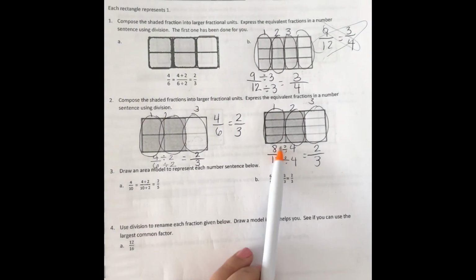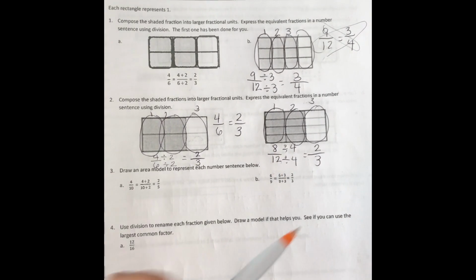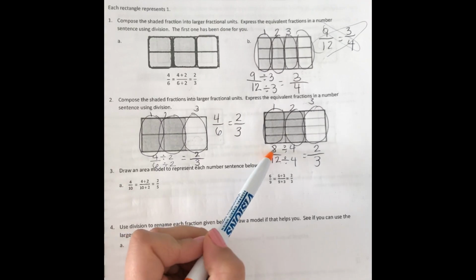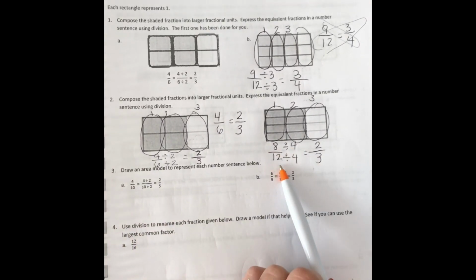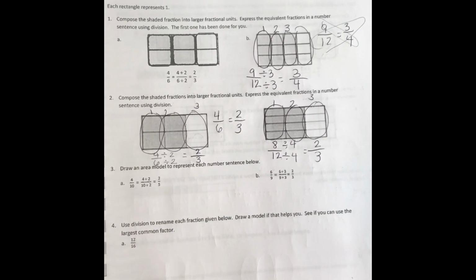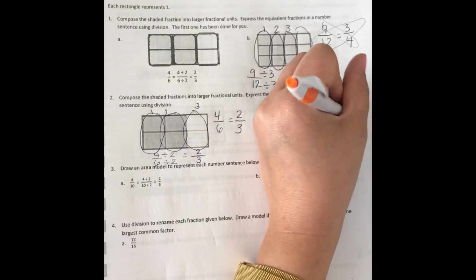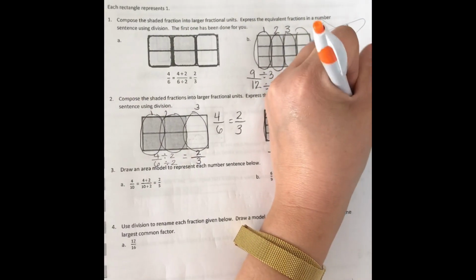So what we did here is our original fraction was 8/12. I divided it by 4 because I know 4 is a multiple. It can go into 8 and 12. And it was set up in blocks like that, so it was easy for me to do. So it gave me 8/12 is also equivalent to 2/3.